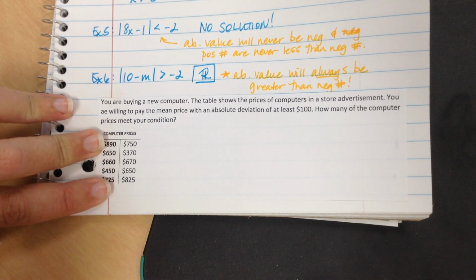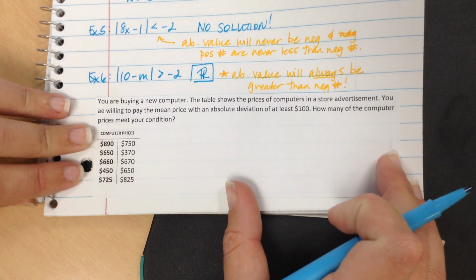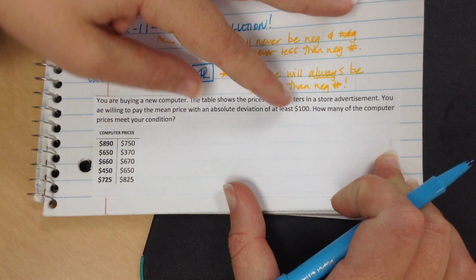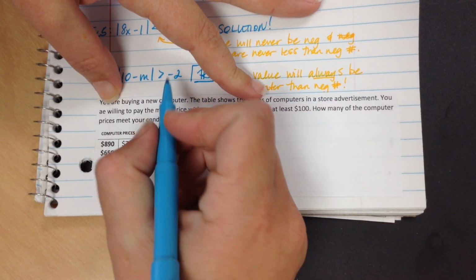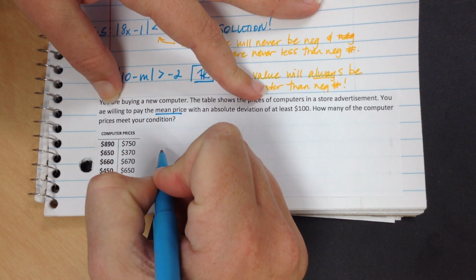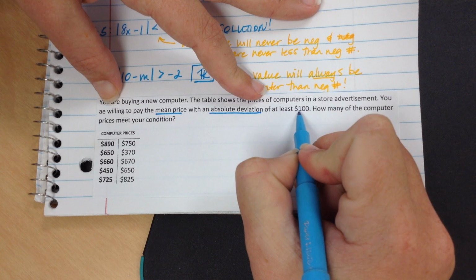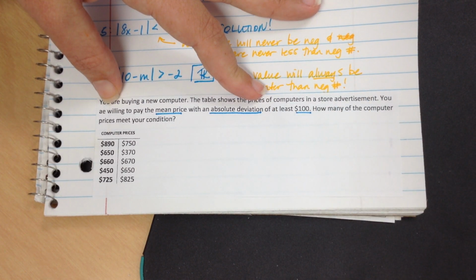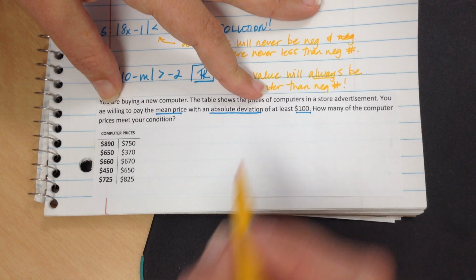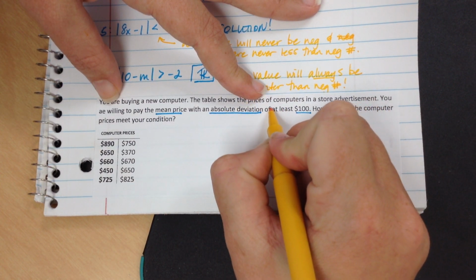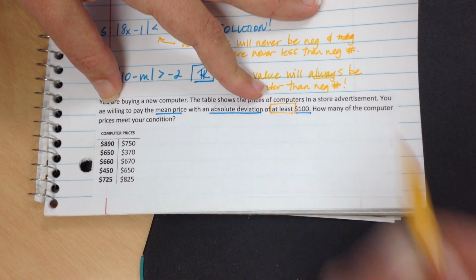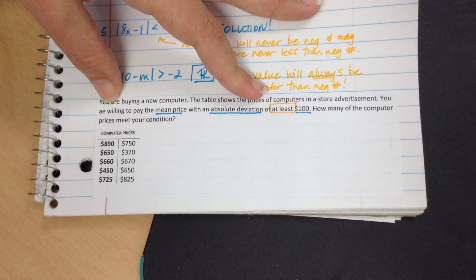All right, it says you are buying a new computer. The table shows the prices of computers in a store advertisement. You are willing to pay the mean price with an absolute deviation of at least $100. How many of the computer prices meet your condition? Absolute deviation of at least. That is going to come in handy.